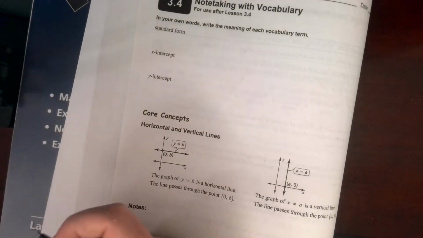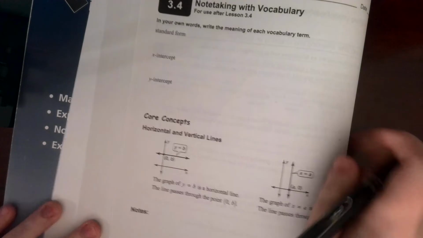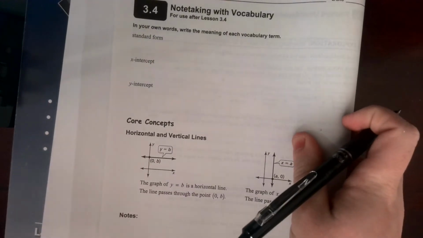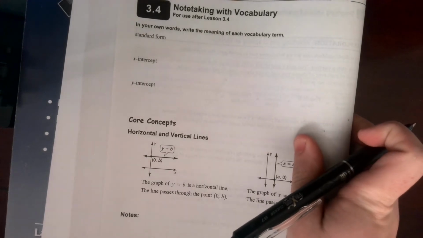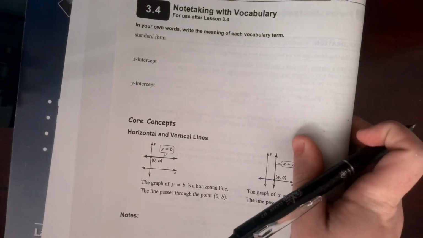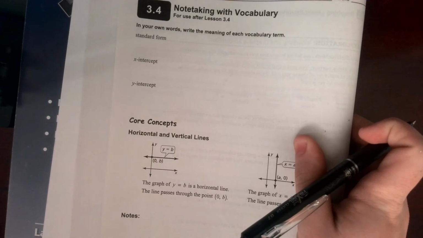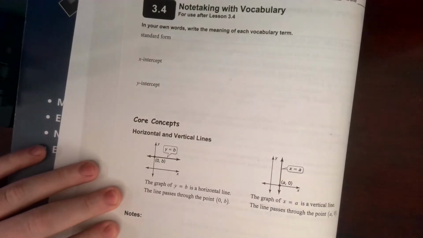The definition of standard form is this, and it's going to be a little weird. It's going to be a certain type of equation for a straight line. But it's not going to be the one we're used to using. It's not going to be y equals mx plus b. That's going to be in the next section.